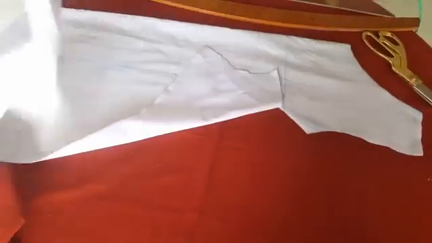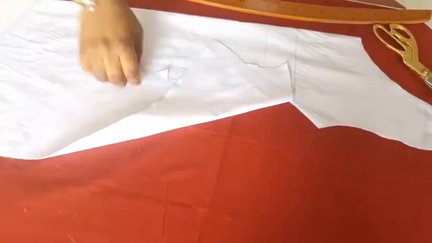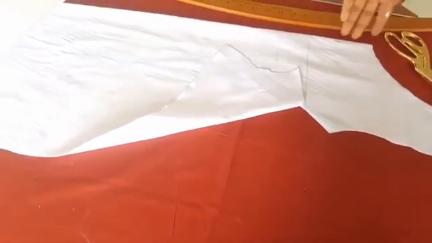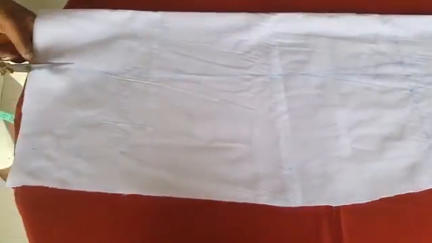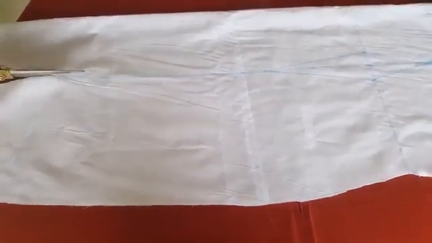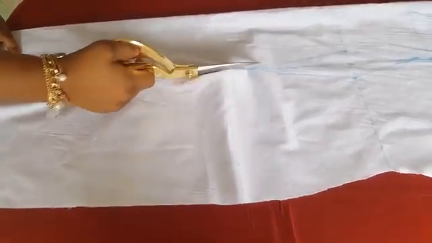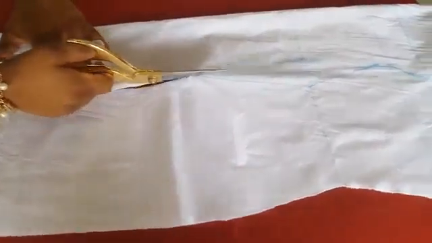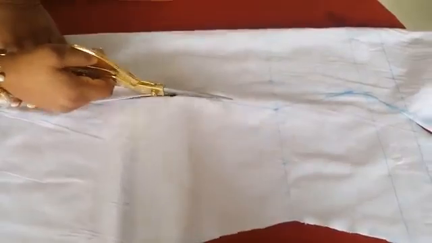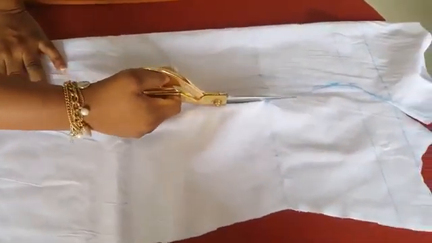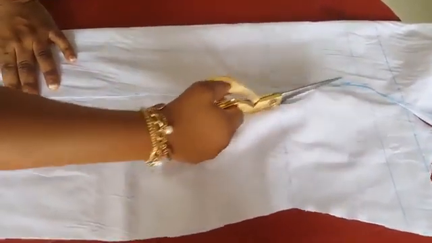So I haven't cut off all this. In the middle part. Then this dart is also going off. Make sure you don't have any sharp edges.